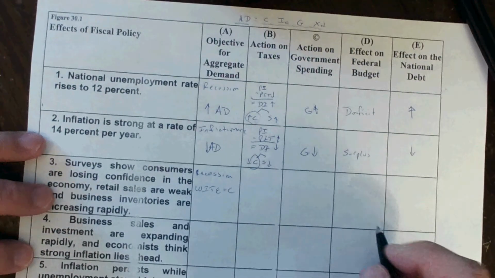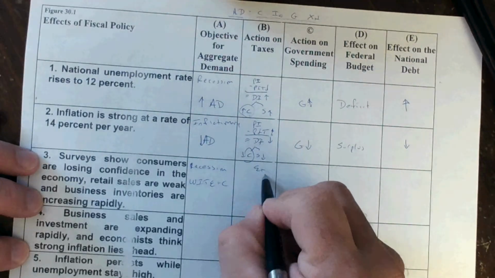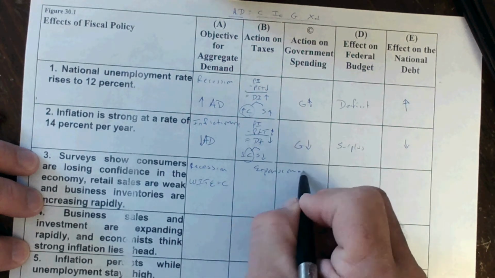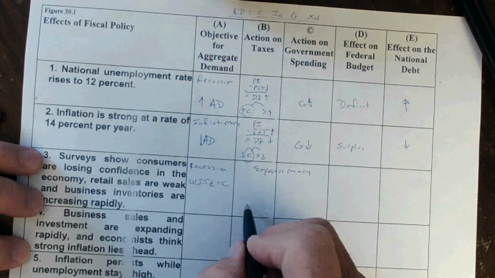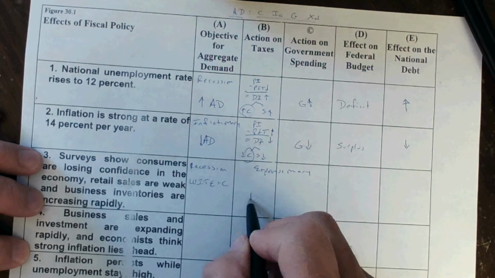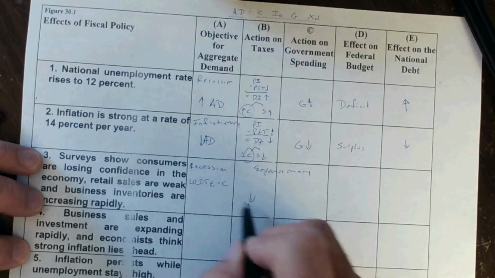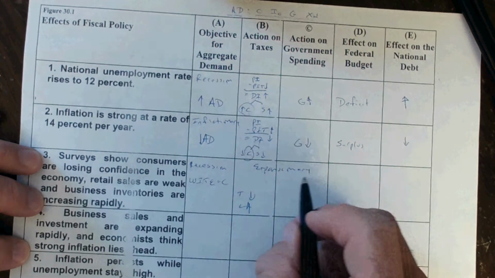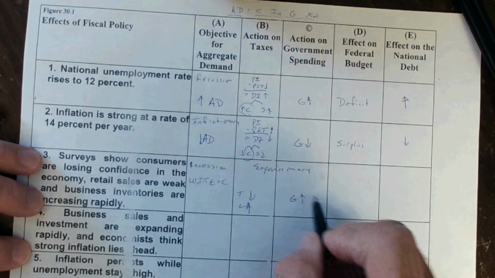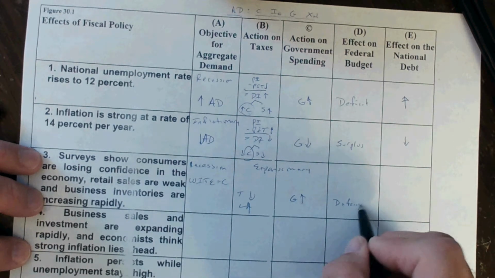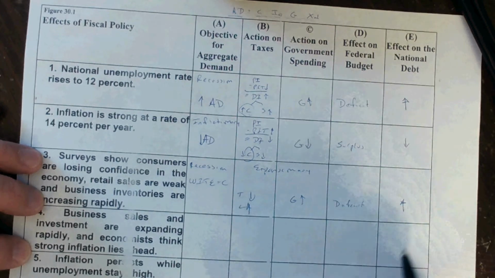So the government would want to undertake expansionary fiscal policy. So they would want to decrease taxes, which would increase consumption. Or they could increase government spending directly, which would result in a deficit and an increase in public debt if the money is borrowed.